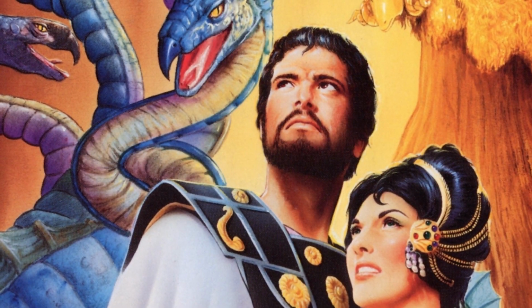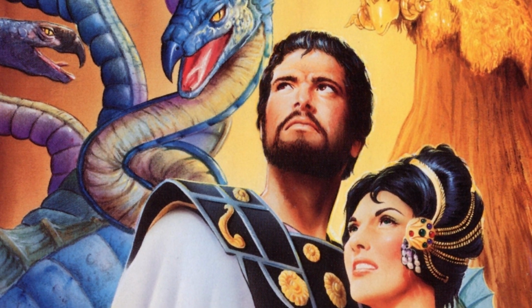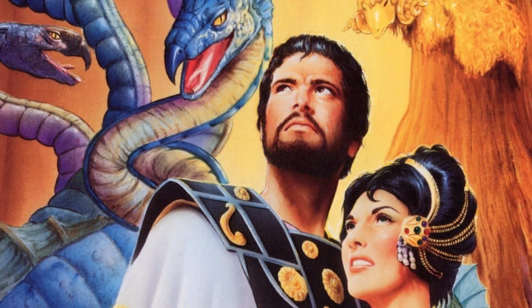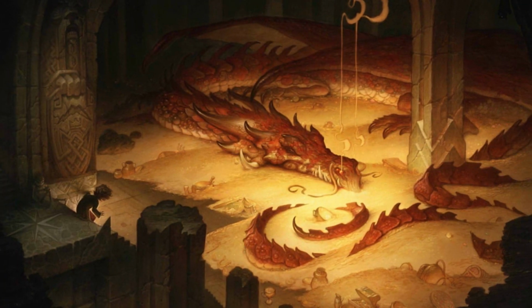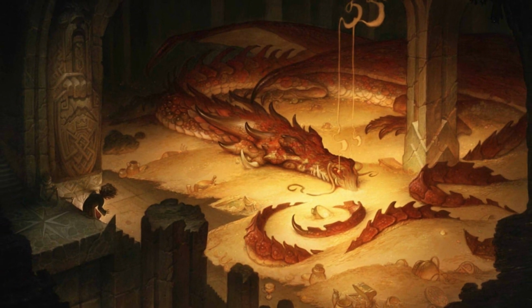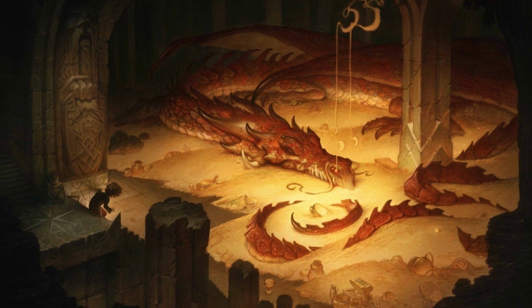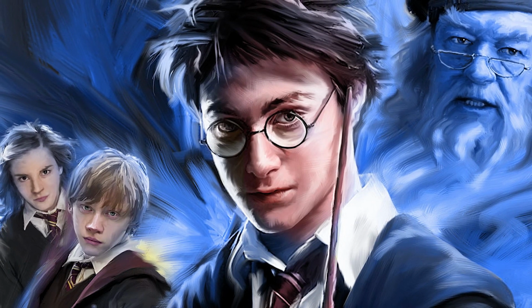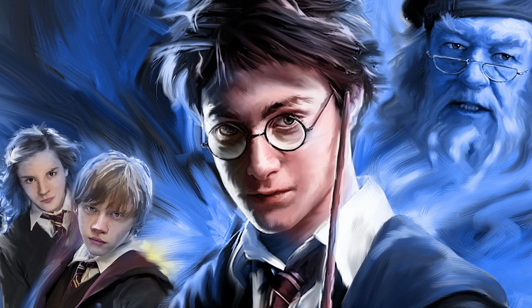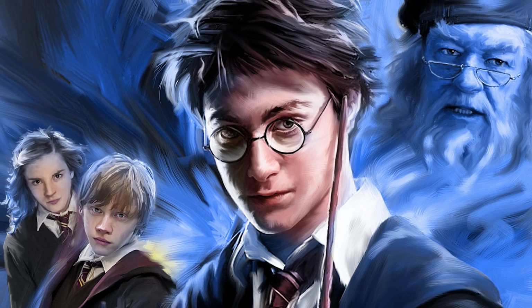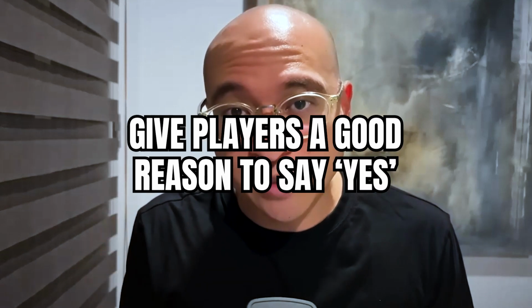Jason and the Argonauts set forth to recover the Golden Fleece in order that he may reclaim his rightful place as king. Bilbo became the burglar for Thorin and his dwarves in order to take back their treasure from the vile smog in the Lonely Mountain. Harry Potter had to embrace his identity as the Chosen One to defeat Voldemort in order to save the Wizarding Realm. To make our players sufficiently care, we must give them a good reason to say yes. And I believe this is the first part of what a campaign should accomplish.